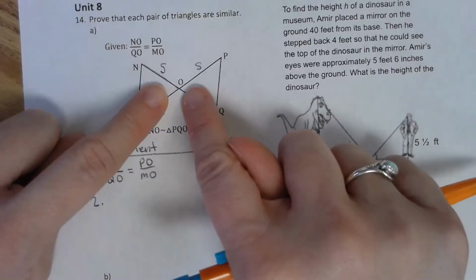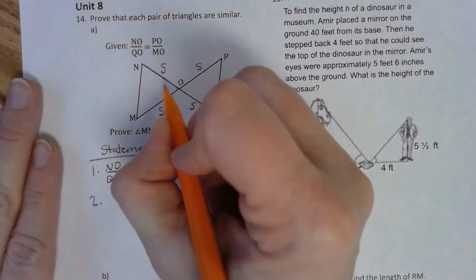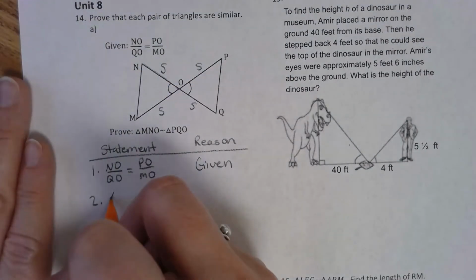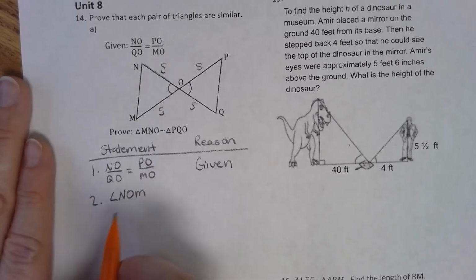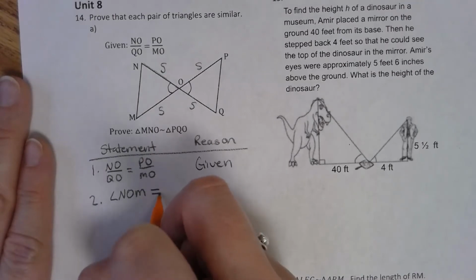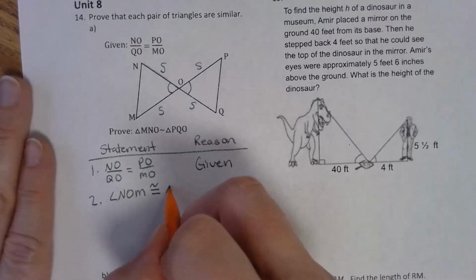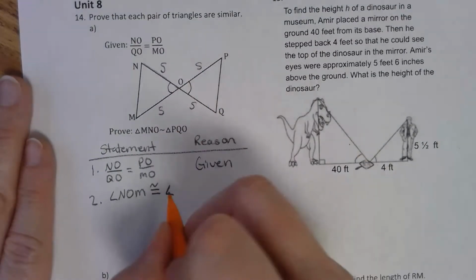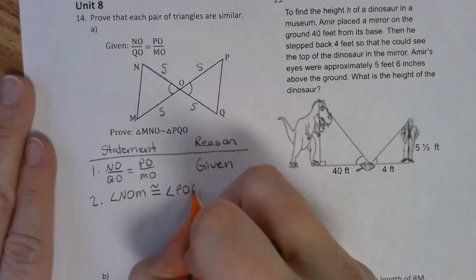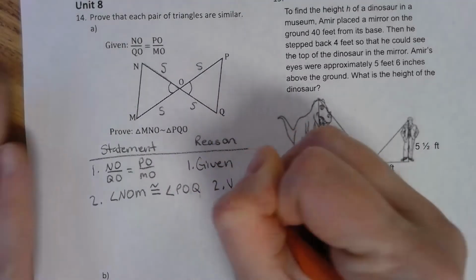But look inside of here, in order of the figure, side, angle, side, that's exactly what we have. We have vertical angles with these angles, NOM. The O has to be in the center because that's the angle we're naming. That is congruent to angle POQ, and that is because of vertical angles.